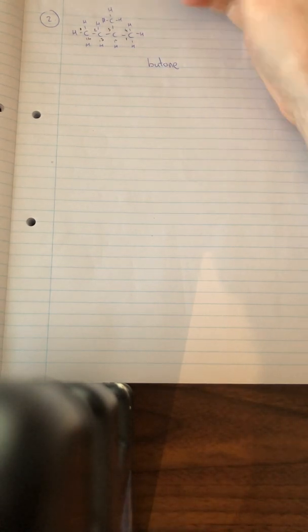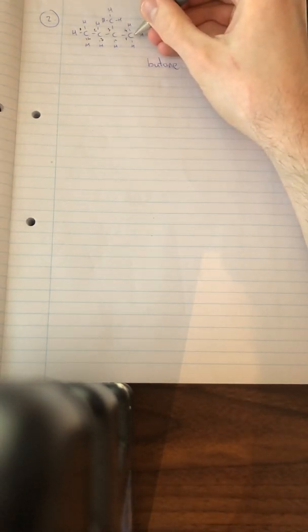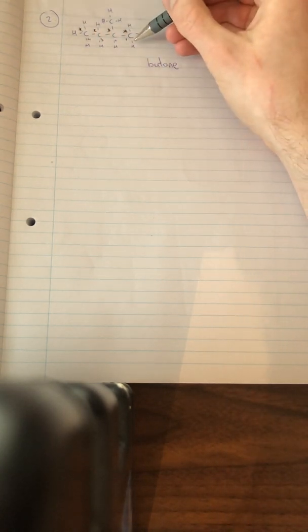Rule 2 states that we start from the side closest to the branch. The side that is closest is the right side, so we make the right side carbon number 1. We score out the other numbers. We always start from the side that's closest to the branch.